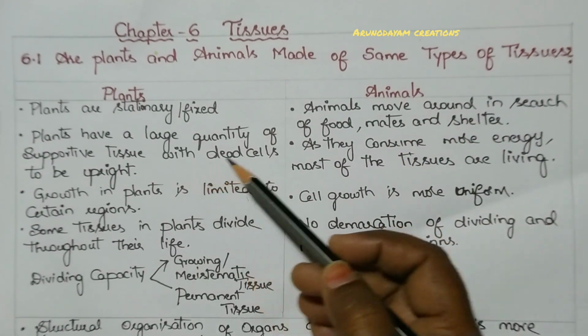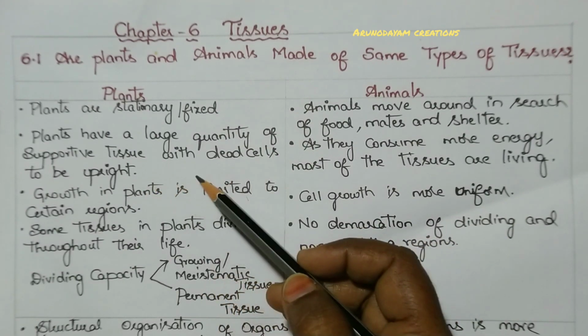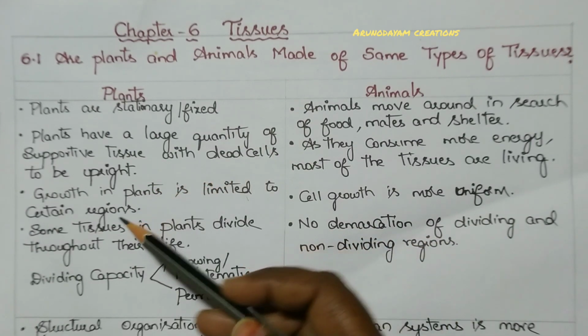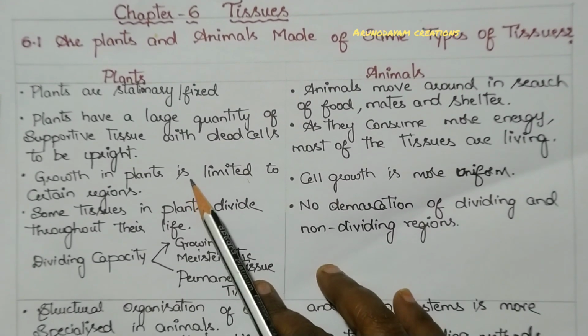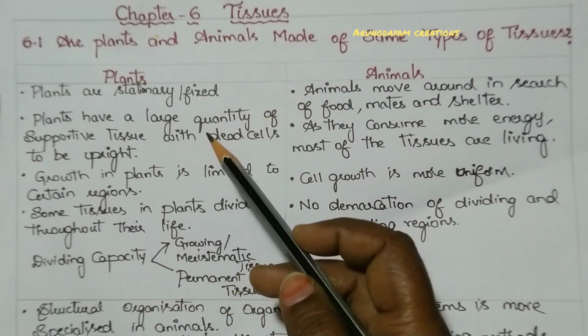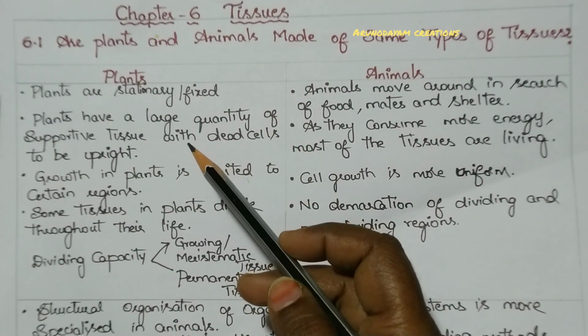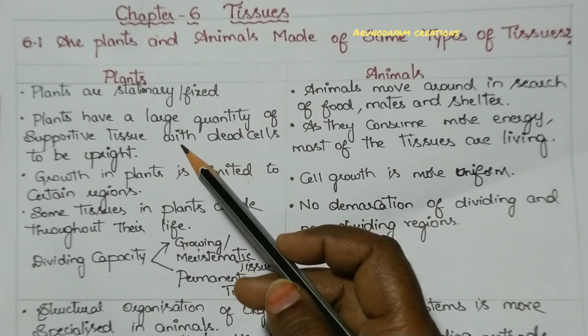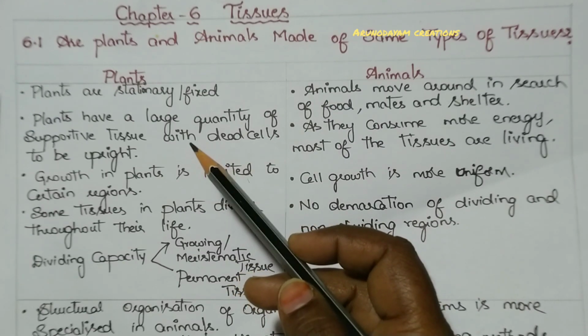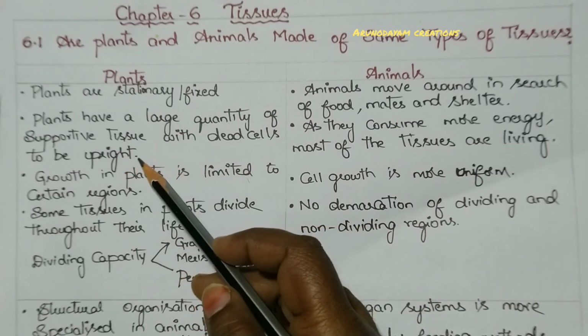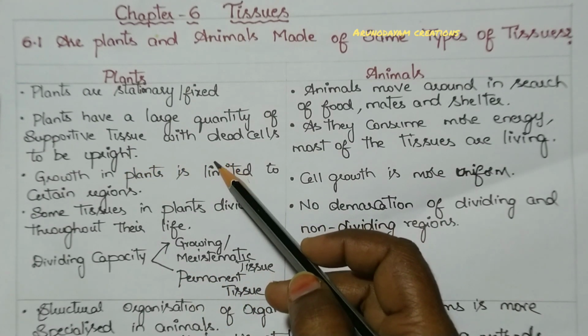Next, plants have a large quantity of supportive tissue with dead cells to be upright. Usually plants are upright in nature. So in order to be upright, they have a lot of supportive tissue, which supports them to stand erect. And this supportive tissue is made up of dead cells.